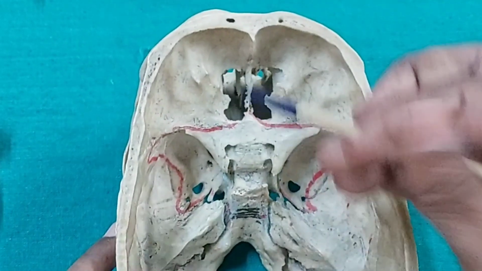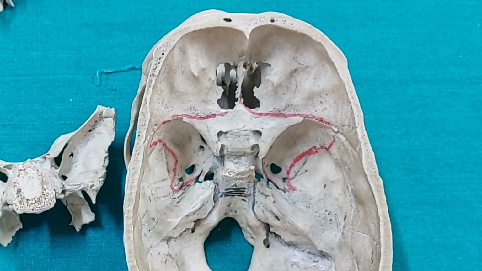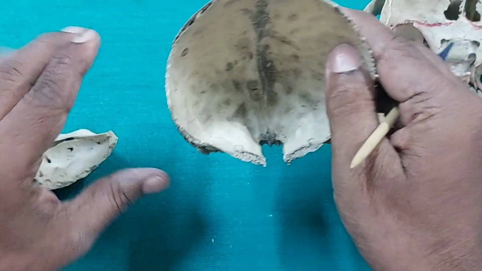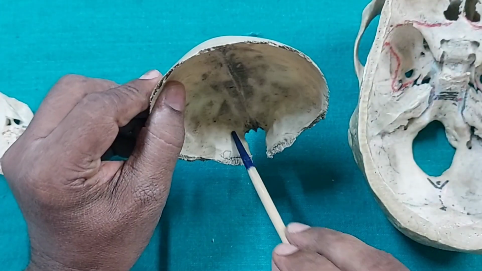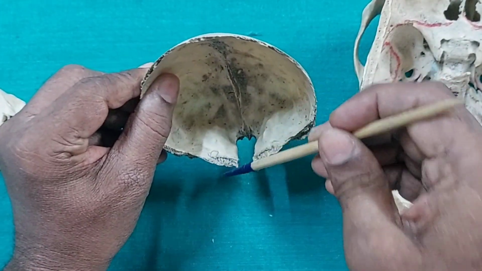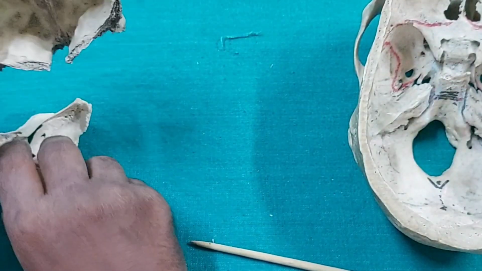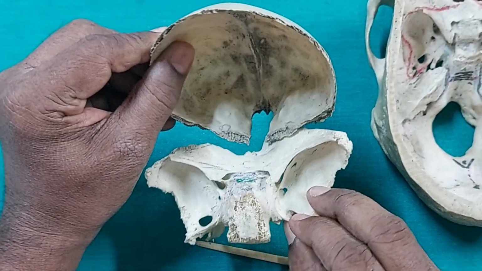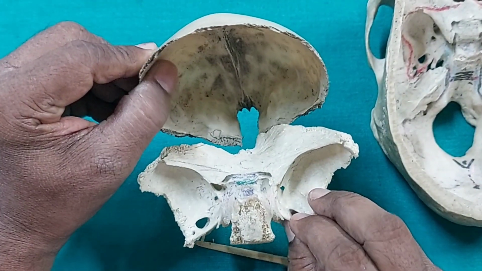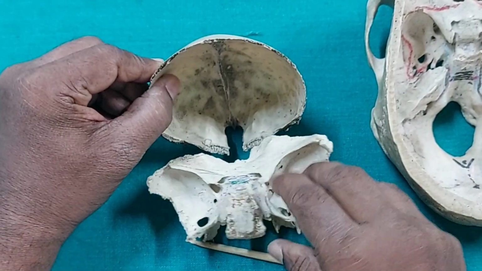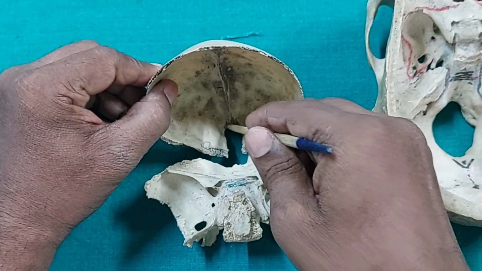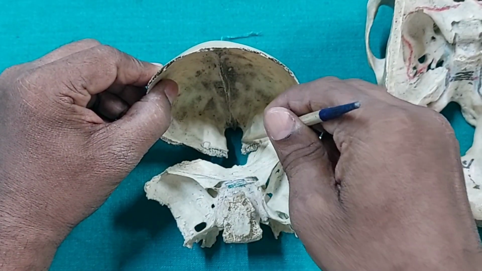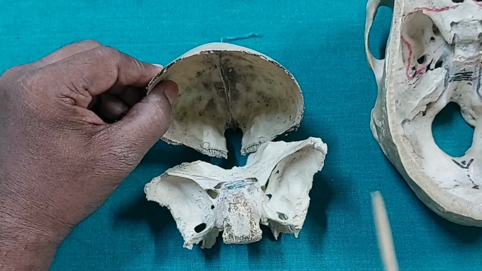Here it is already articulated. I am showing you the frontal bone. This is the frontal bone. This is the orbital part. It is the posterior border. This border articulates with the anterior border of the lesser wing of sphenoid in this way, and in this gap you will get the cribriform plate of the ethmoid bone.